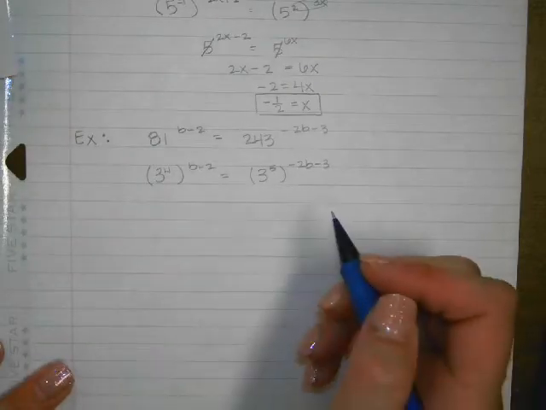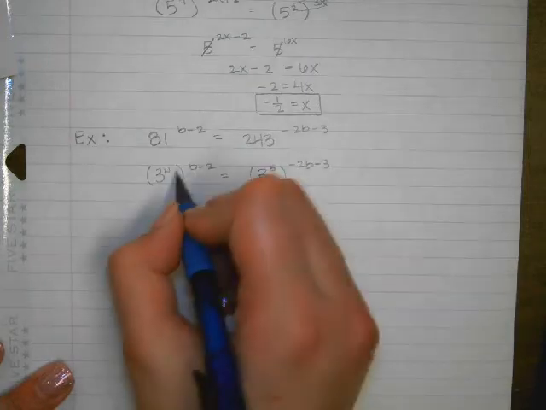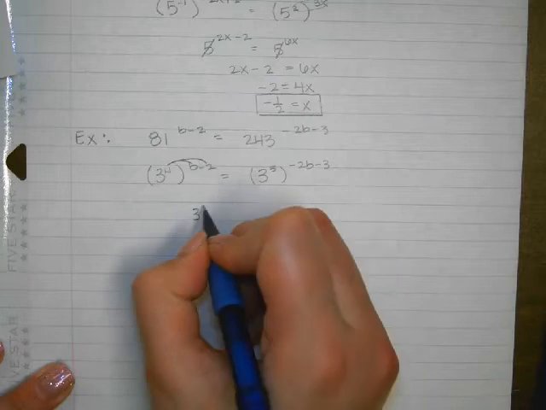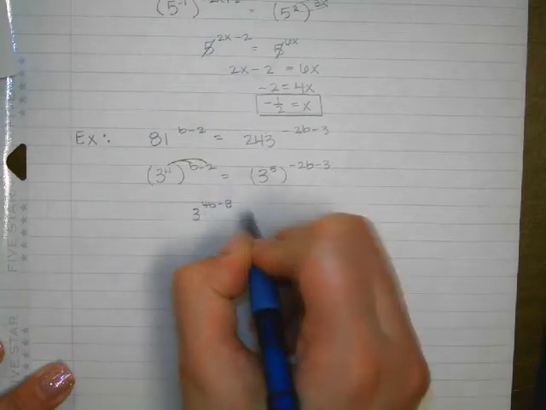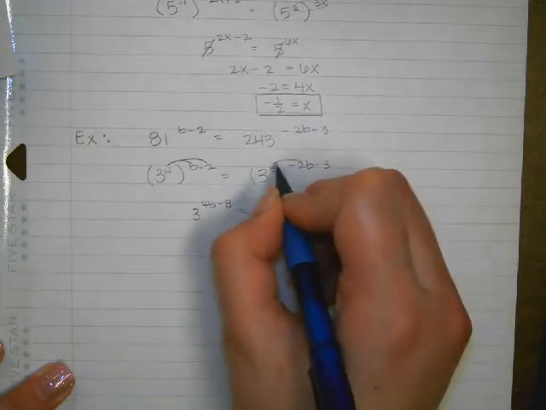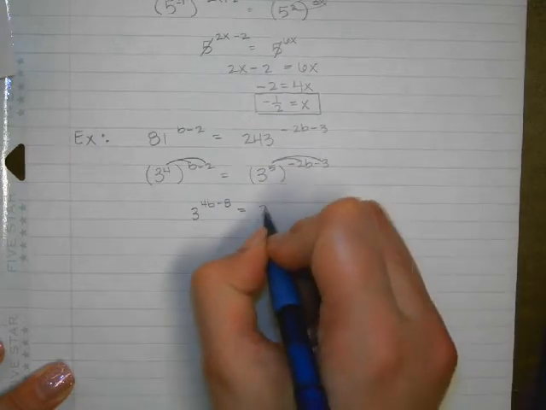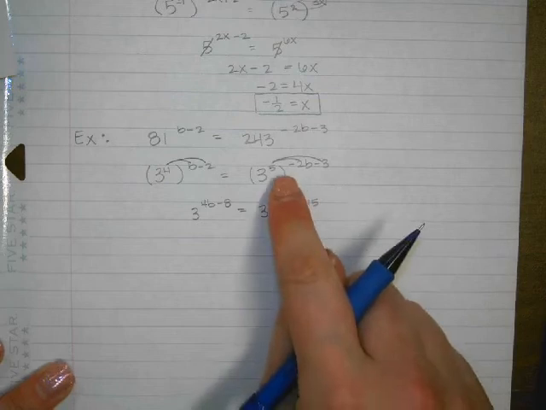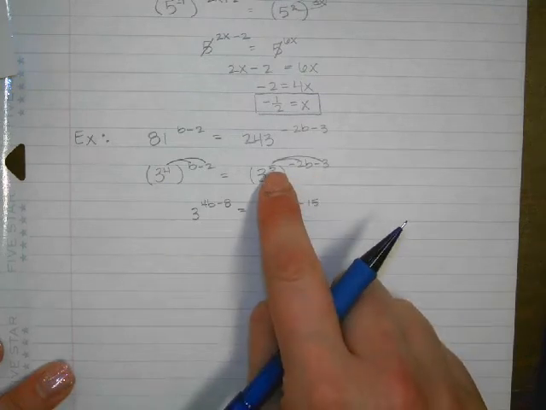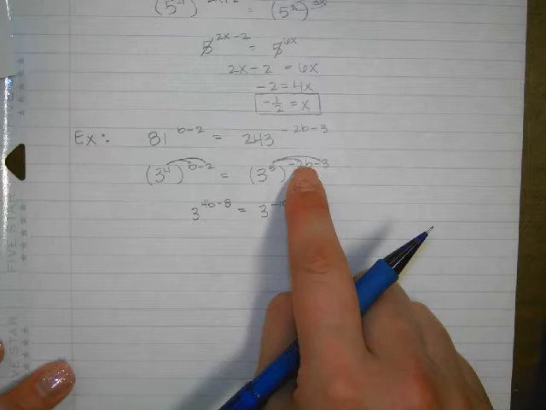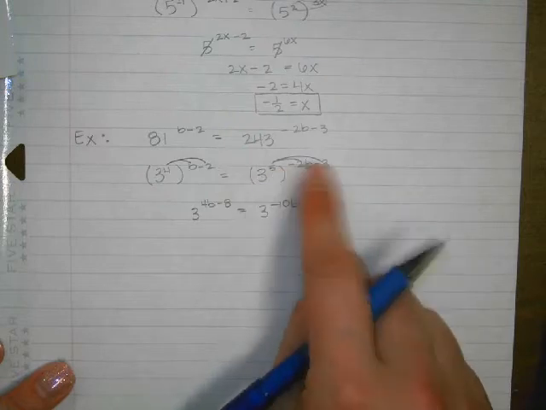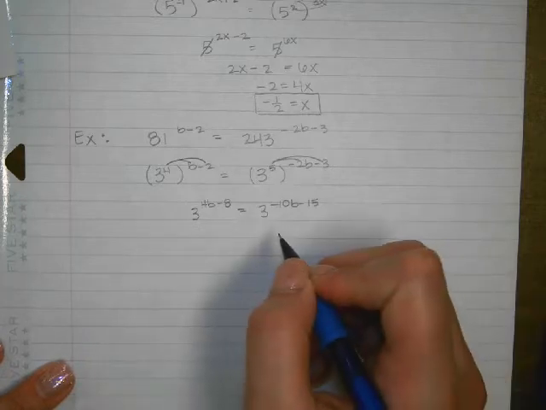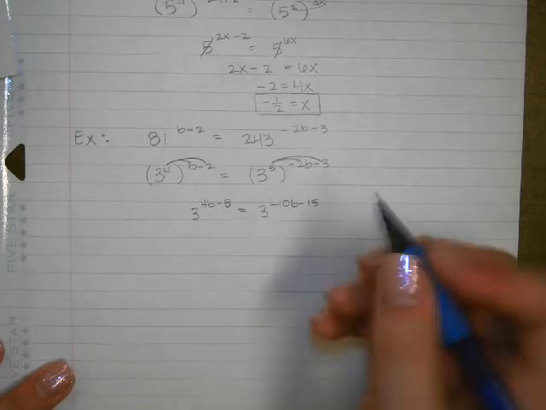And then I'm going to go ahead and use my property of exponents, so I know that I'm multiplying these exponents together. So I have 3 to the 4b minus 8, and 3 to the negative 10b minus 15. The most common mistake that I see here is a student who would multiply the 5 times the negative 2b, but not completely distribute, and they would miss the second part, and then their final answer is wrong. So either be really good about distributing or always check your answer.